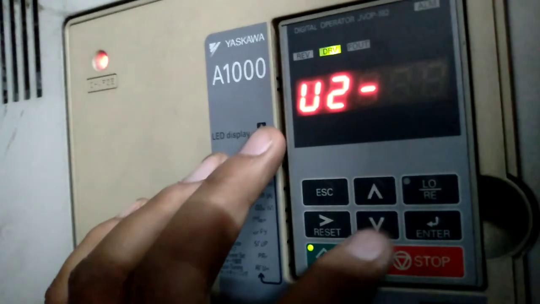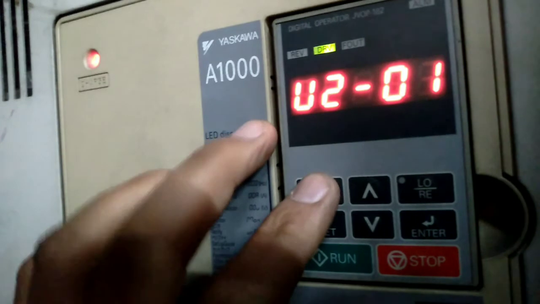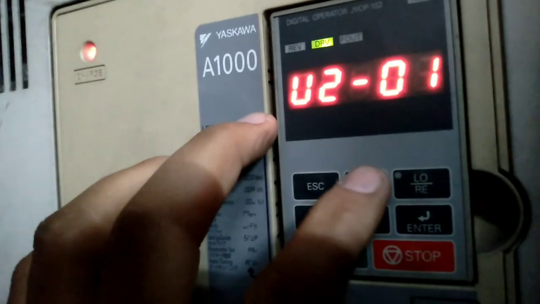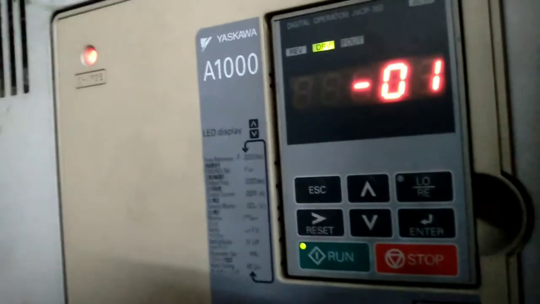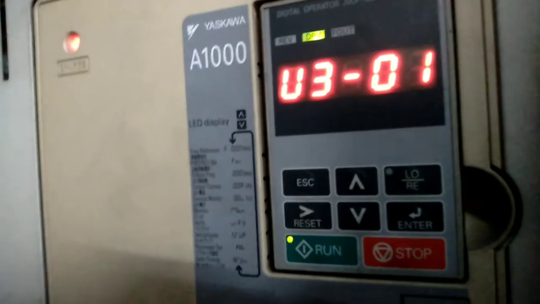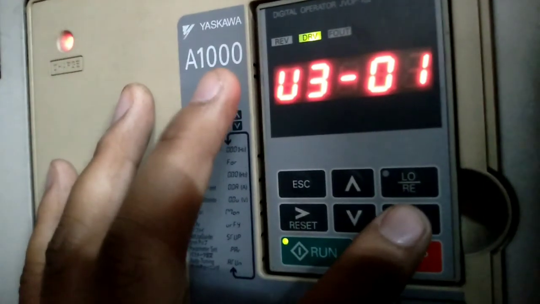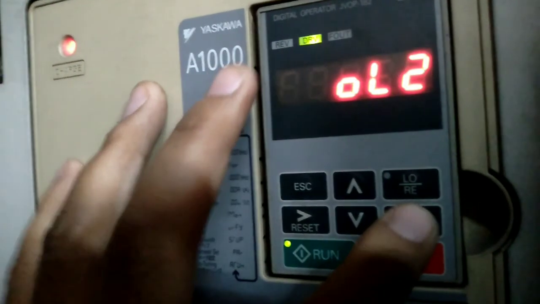Now here you can see that the U2 menu is over. To go back, press the escape button. U2 will start blinking. Press the up button. You have the U3 menu also in the monitor menu itself. So there is a set of U301, U302 kind of parameters in the monitor menu. They have different meanings.